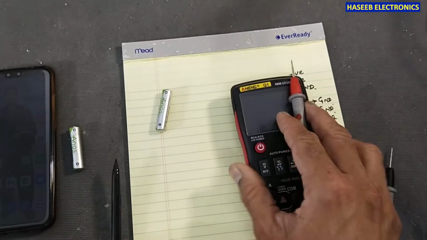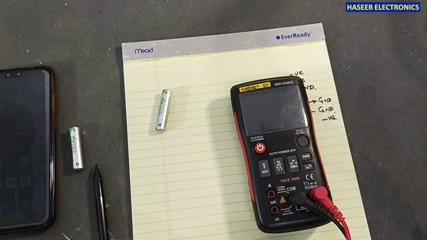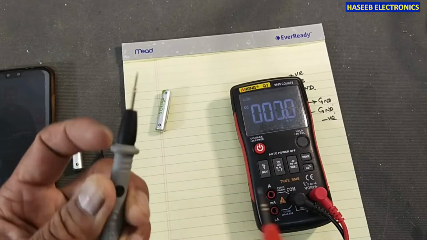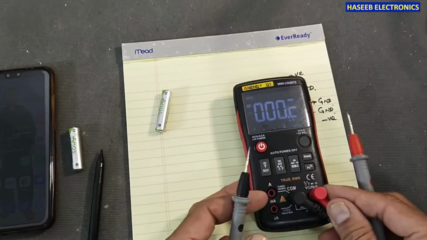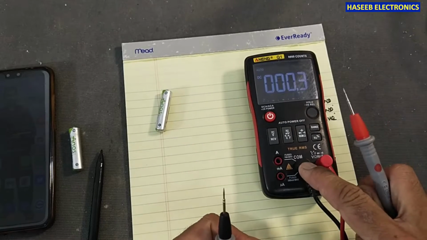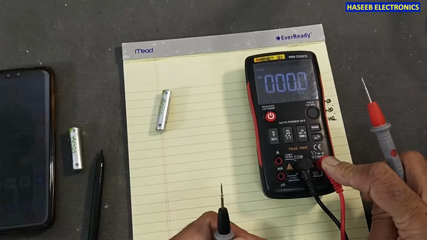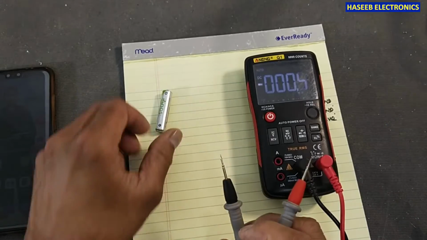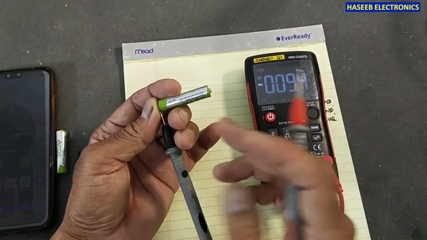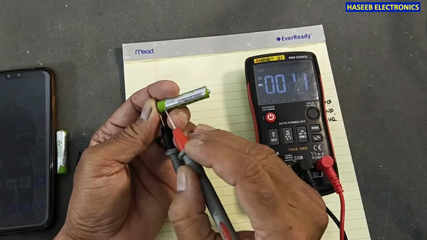How can we check with our devices? When we connect in voltage mode, we have two probes. This probe is negative, the black probe. This is the red probe, the positive probe. Actually, when we connect a multimeter or any device within any circuit, it allows a current to flow.